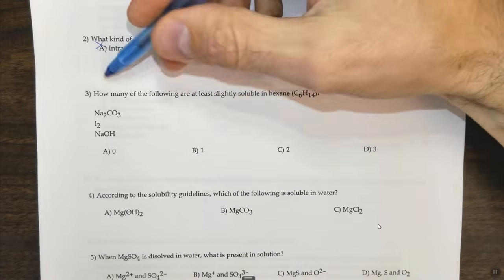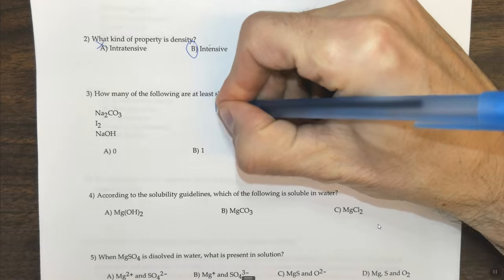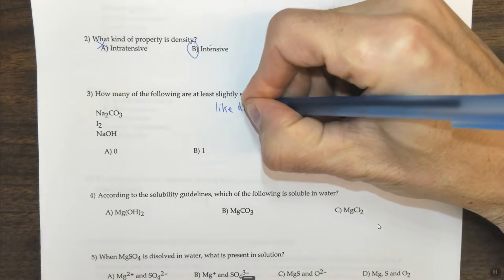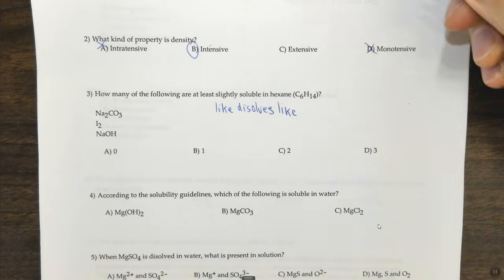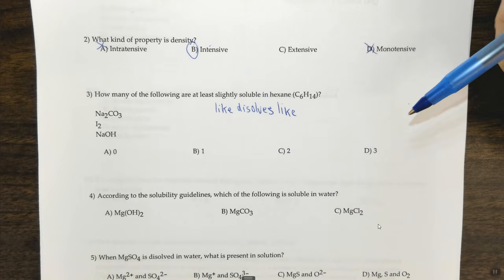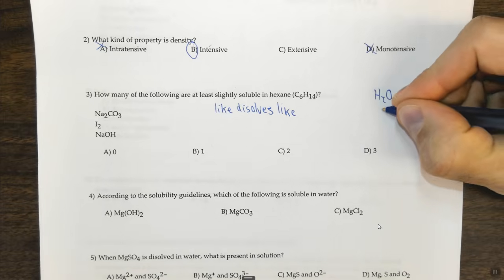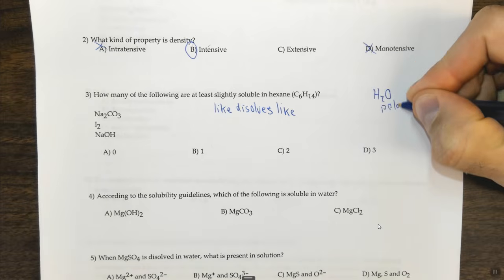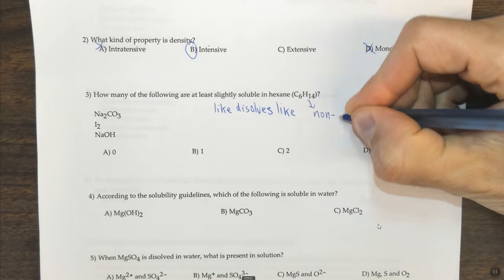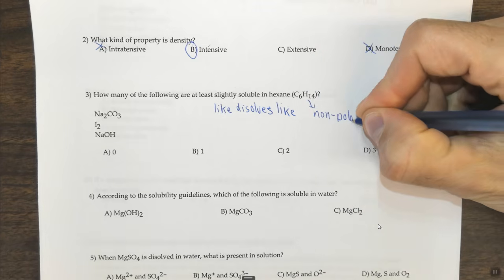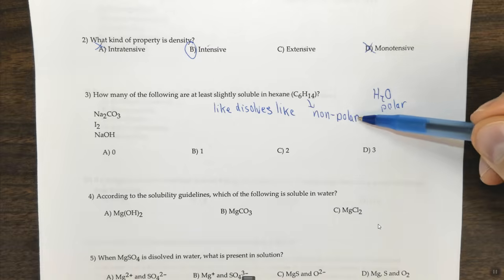Number 3 says, how many of the following are at least slightly soluble in hexane, C6H6? What we need to remember to figure this out is like dissolves like. What this means is polar and ionic solutes dissolve in polar solvents. A common polar solvent is water. Hexane, which only contains carbon and hydrogen, is non-polar. So it will dissolve things that are like it, remember like dissolves like, which are also non-polar.